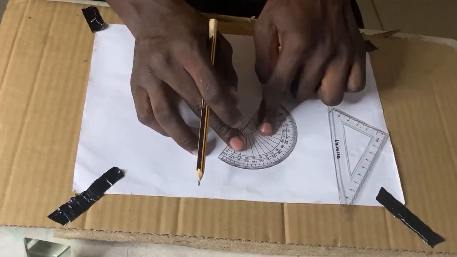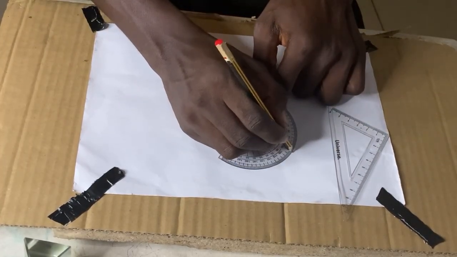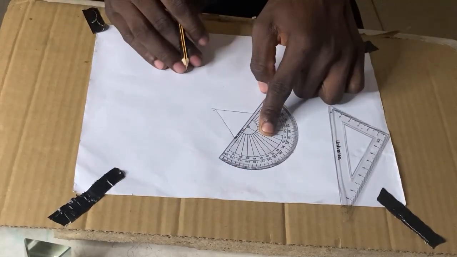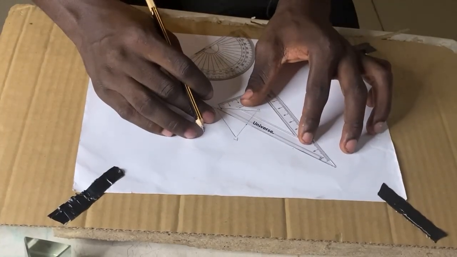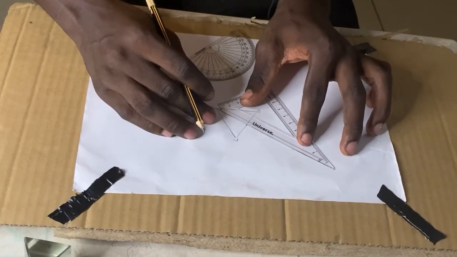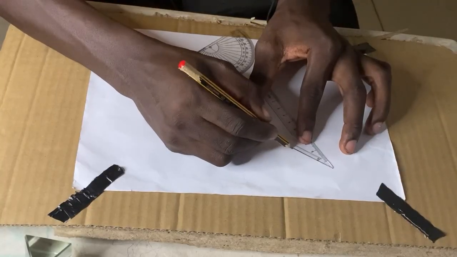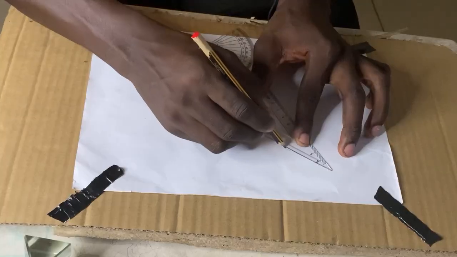So then we can now measure the normal, which is 90 degrees. A normal is a line that is perpendicular to line AB. So there we can draw it out. This is the point, this is the point, and then you join it together.